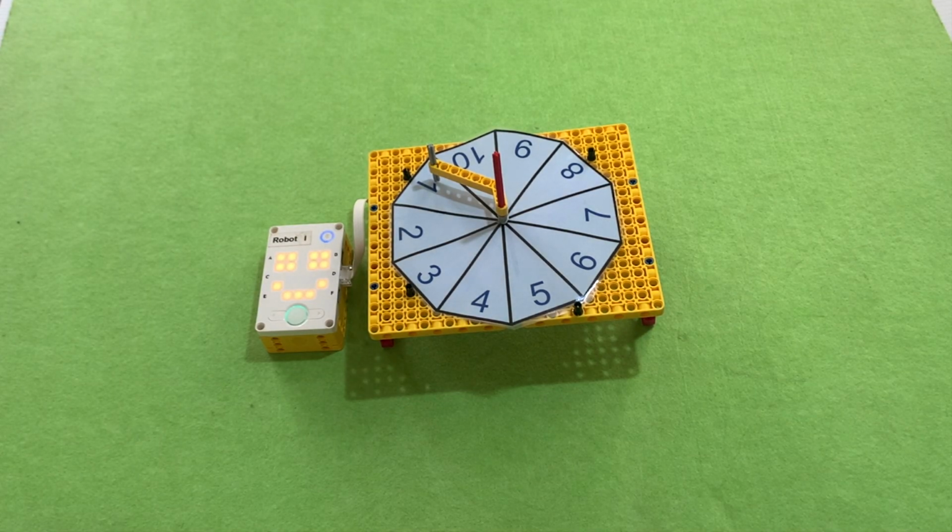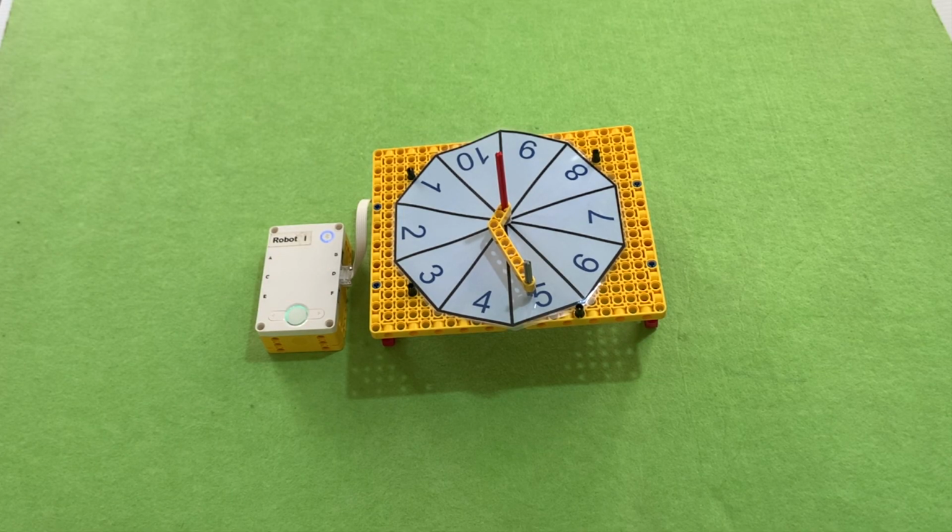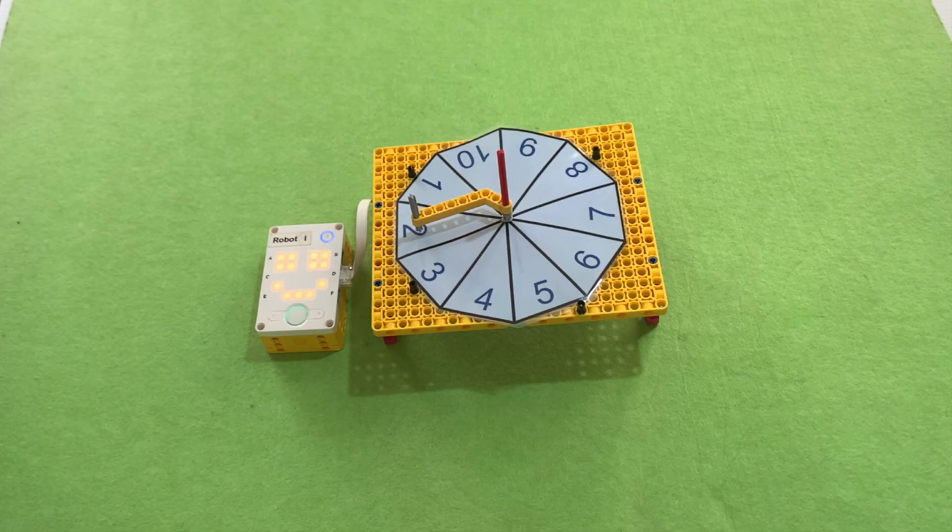It's pretty close. Alright, this time it's going to be number 10. Oh, 9. Alright, so that's working.